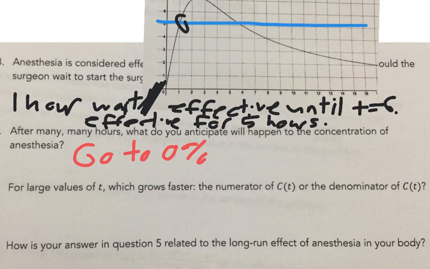And so if I had to write that very pre-calc fancily, if I want to make it sound mathy, what am I talking about after many, many hours? Limit notation.